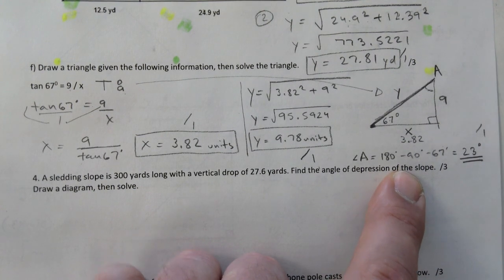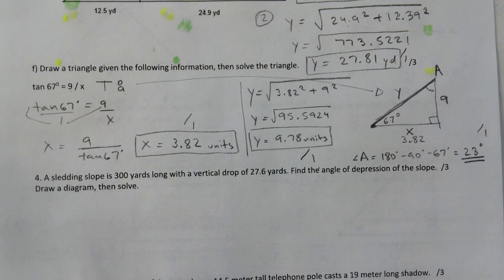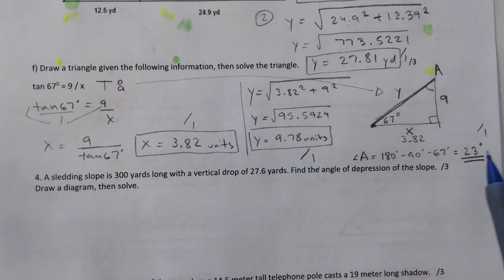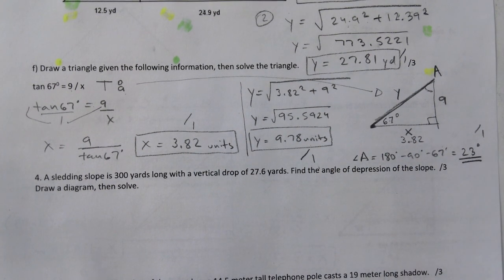Also 1 mark there. So if the diagram is missing, I would take off 1 mark, but really I'm just looking for this, this, and this. If the 23 shows up, great. If the 9.78 shows up, you should have a way to point it to the diagram. Where would it be found on your diagram?